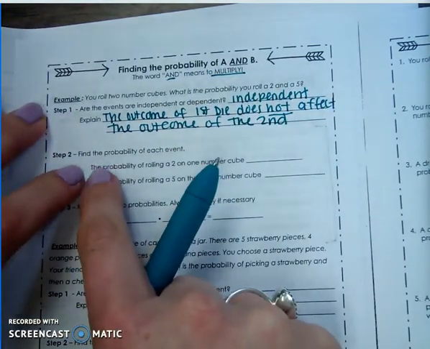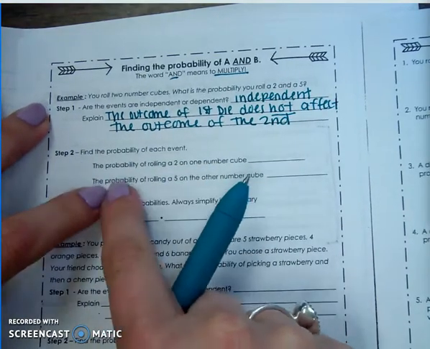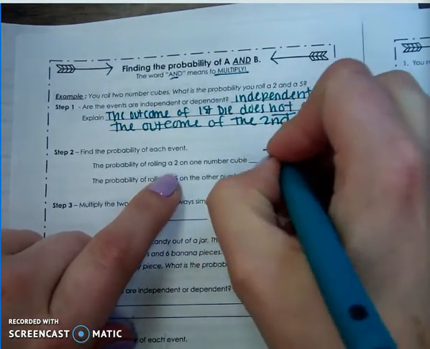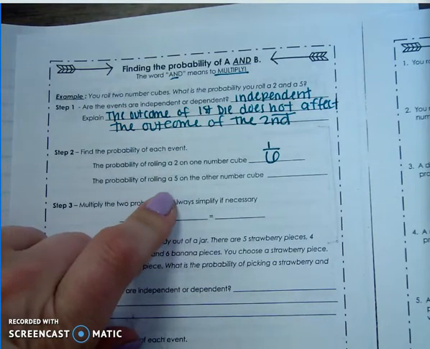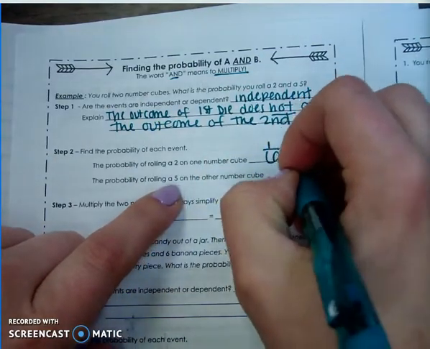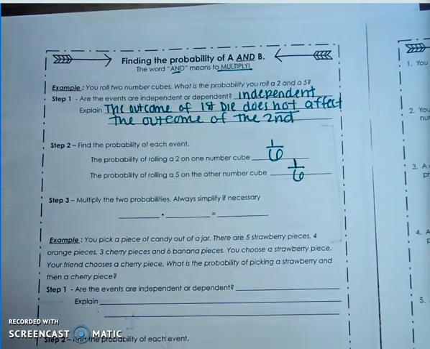I still need to figure out what the probability of each of those events are. Rolling a 2, that's 1 out of 6 options, 1 out of 6 chances. And then, remember, this is all theoretical. This is just a what if kind of thing. Probability rolling a 5 on the other one. Again, 1 out of 6. They don't affect each other at all.